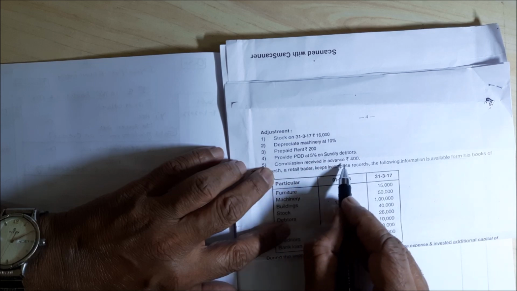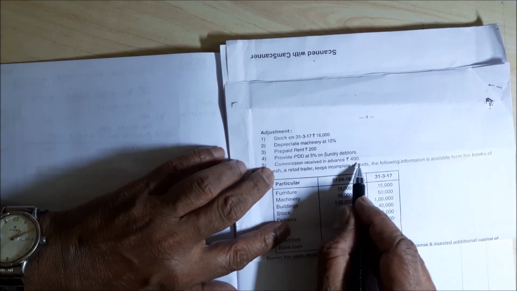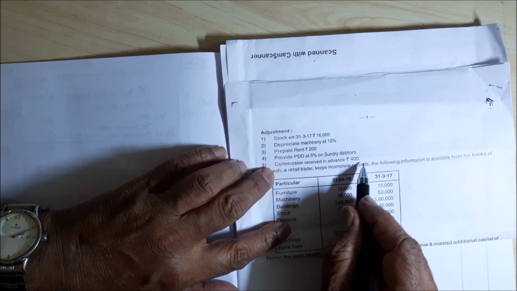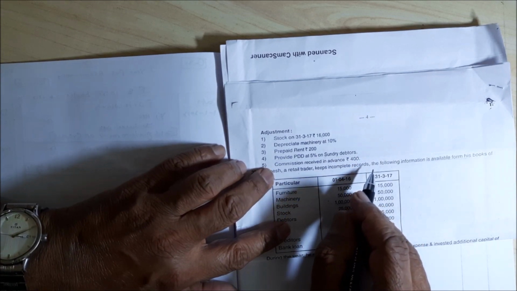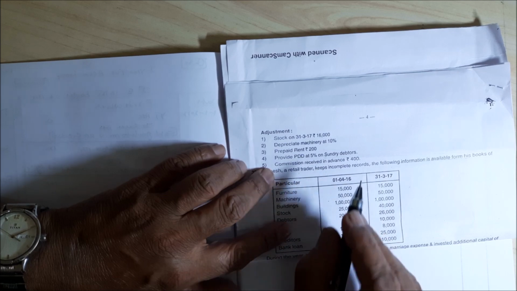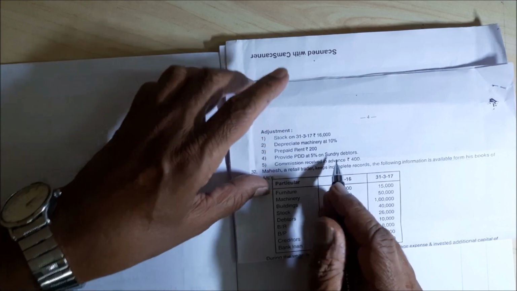Commission received in advance, rupees 400. Anything received in advance cannot be treated as asset, it is called a liability. Because tomorrow's income, I cannot receive it today. If I receive it, then it becomes a liability because I can make use of it only tomorrow. So now we will work out this problem, that is trading and profit and loss account.